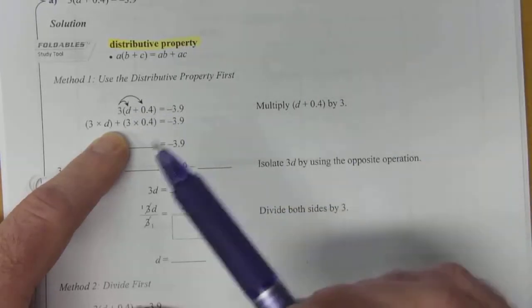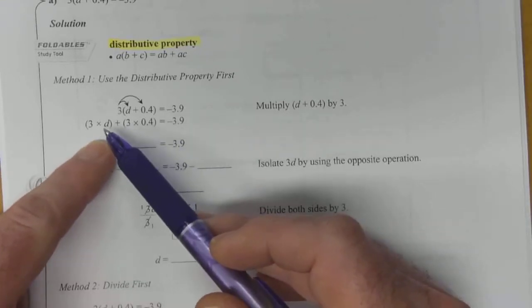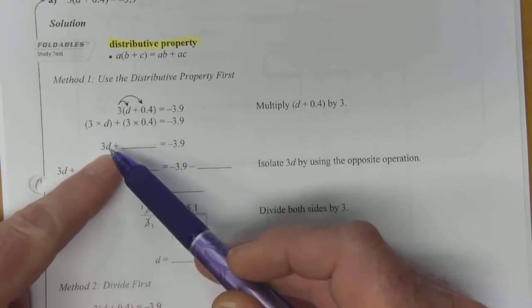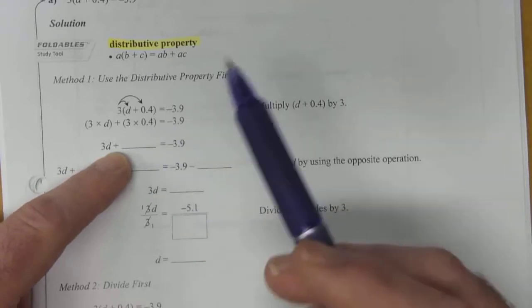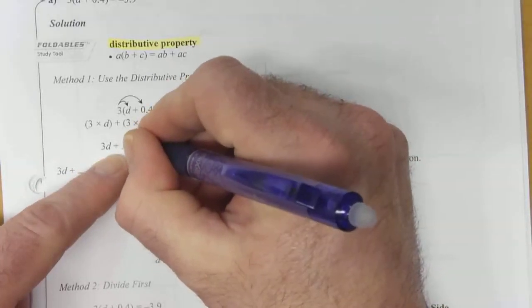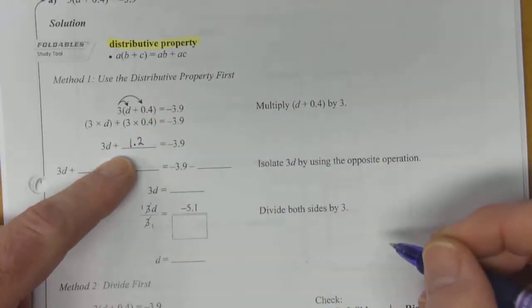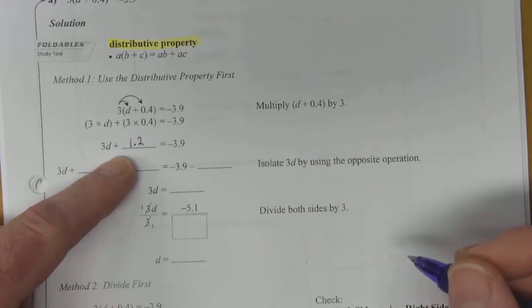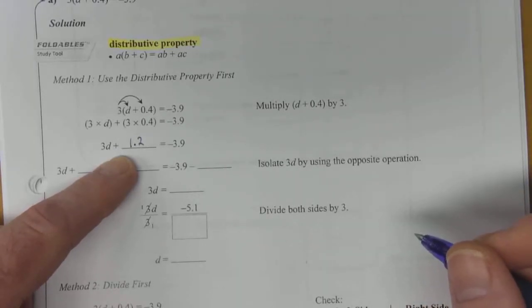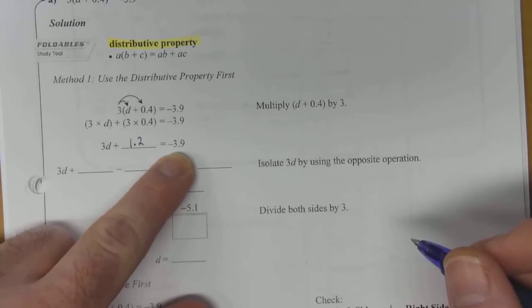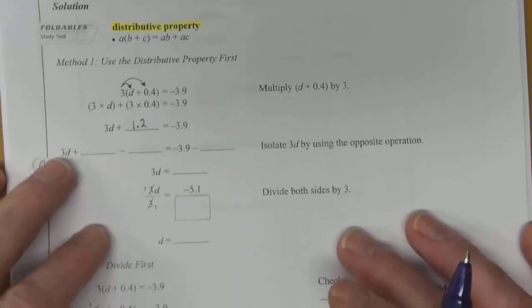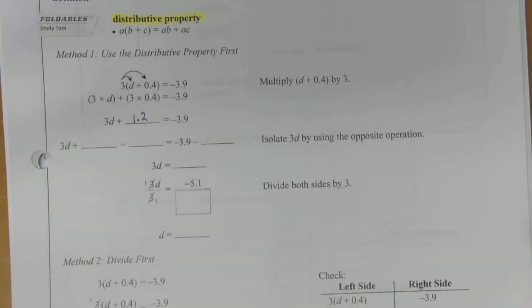And then the right-hand side stays the same. So to simplify this, 3 times d becomes 3d. 3 times 0.4, well, to simplify that, that becomes 1.2. You can punch that in on your calculator. 3 times 0.4 gives you 1.2. And then again, the right-hand side stays the same. So then we're faced with a two-step equation, which we're getting to be fairly well practiced with at this point.